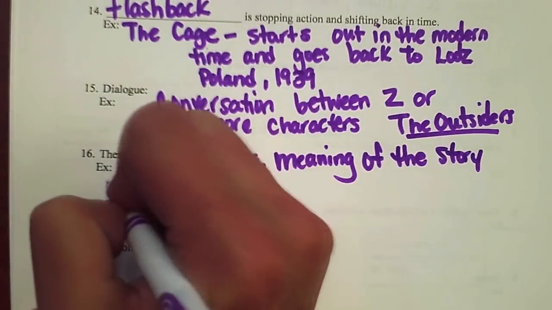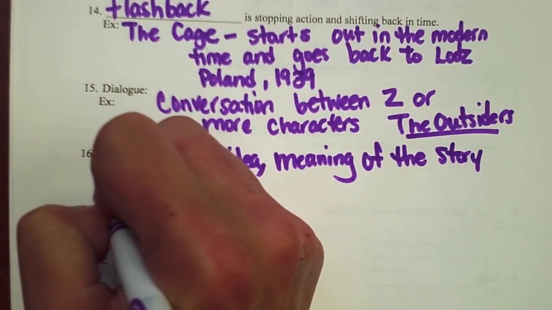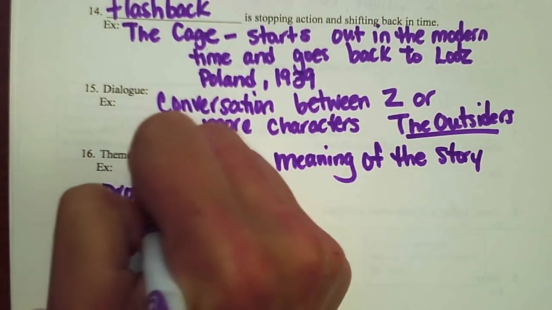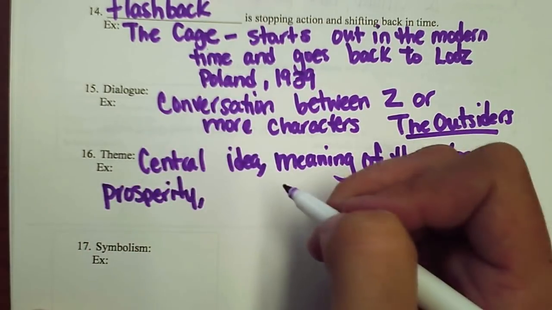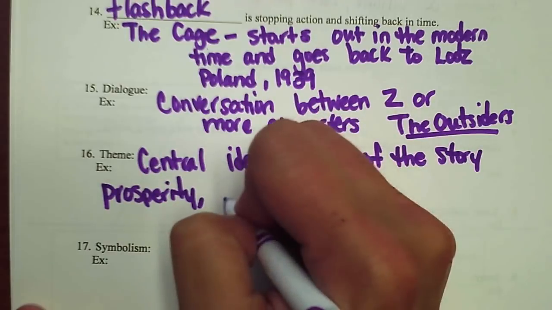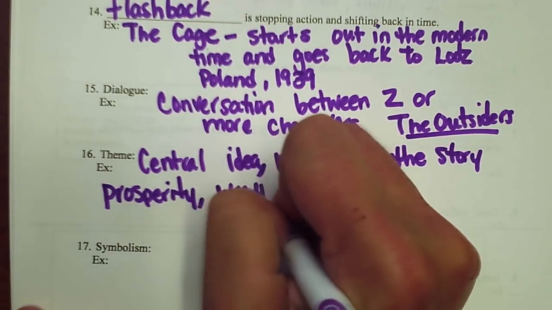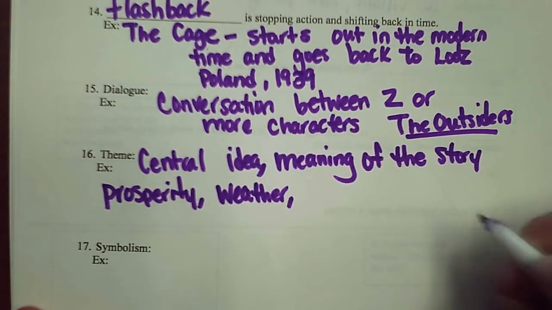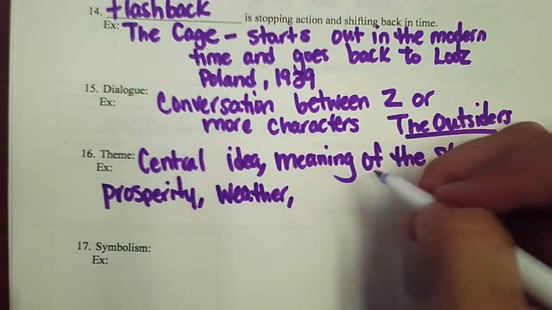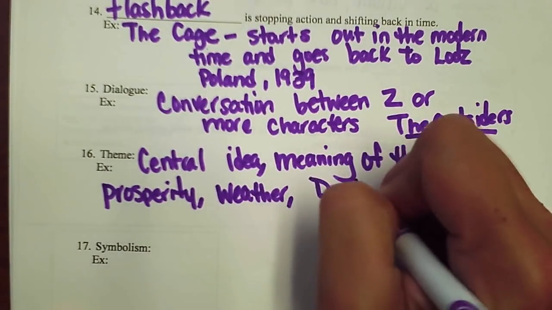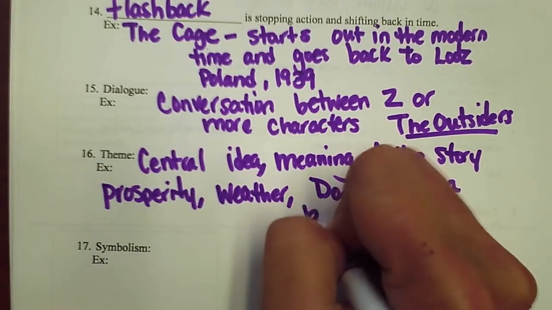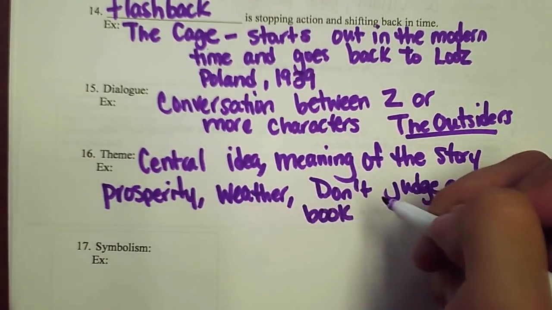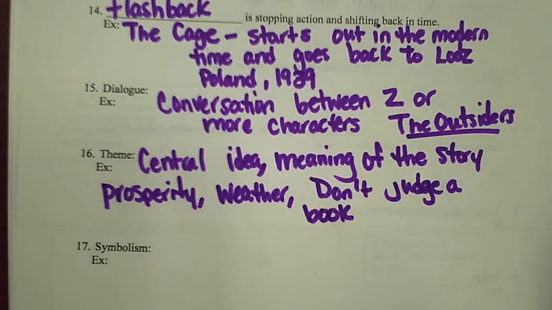So an example might be prosperity. It might be, if we're talking in science, it might be weather. It might be catchy little phrases like, don't judge a book by its cover. We don't want to judge people, and maybe that's shown by what happens to a character in the story.